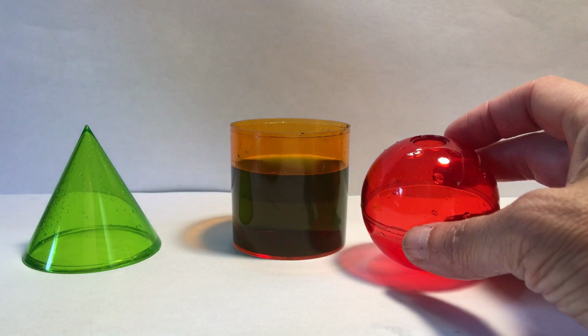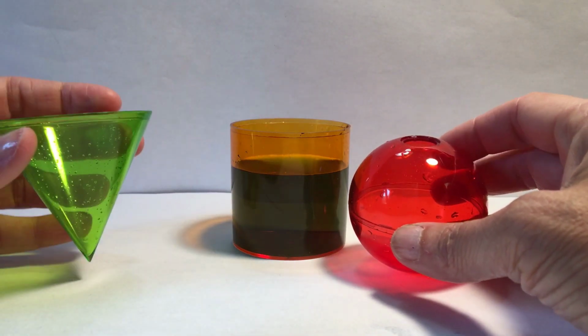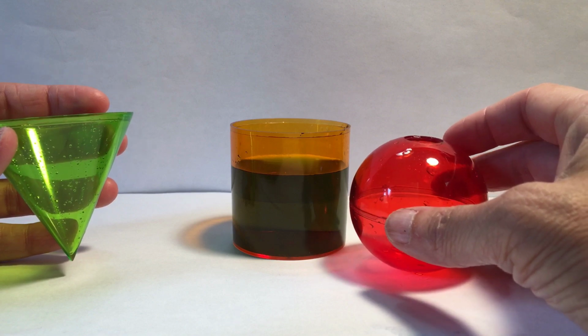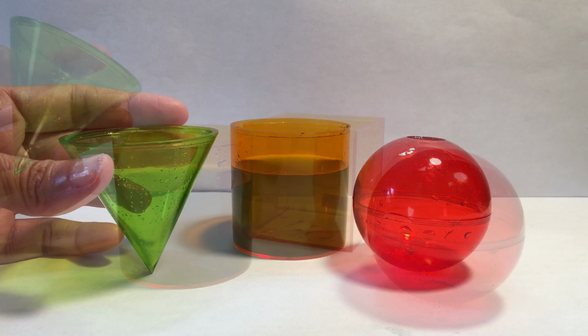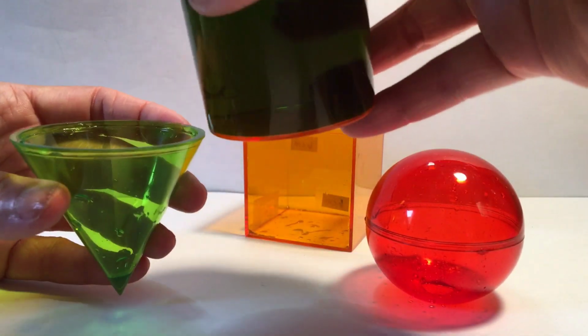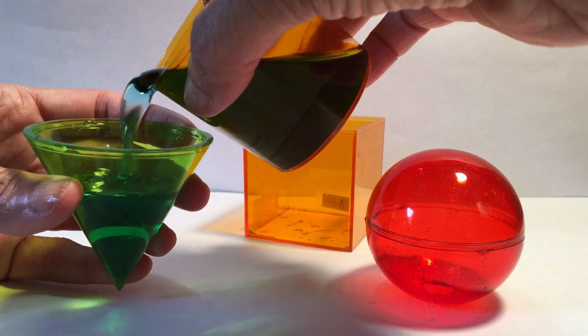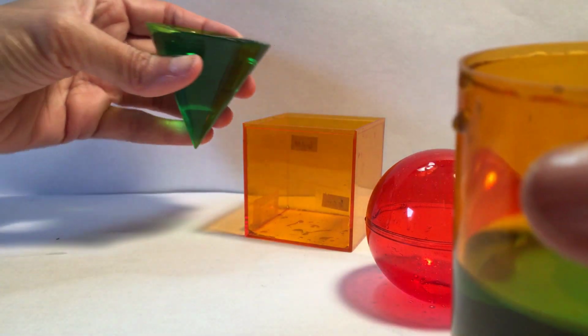So let's do a little bit more just to prove this so that we can see that it actually is 2 of those cones that will fill that sphere. So I'm going to pour from the cylinder into the cone. And here's our first.